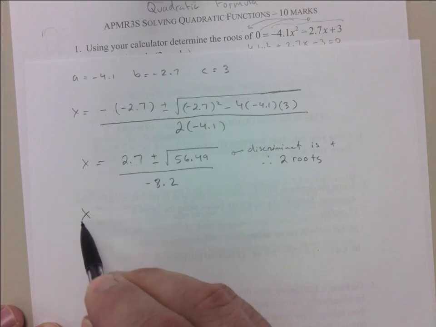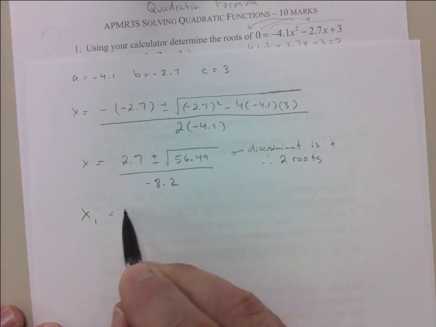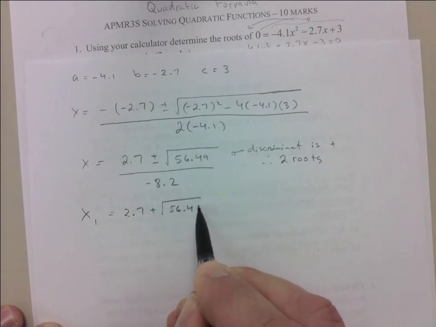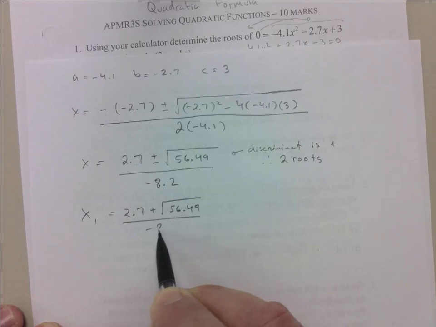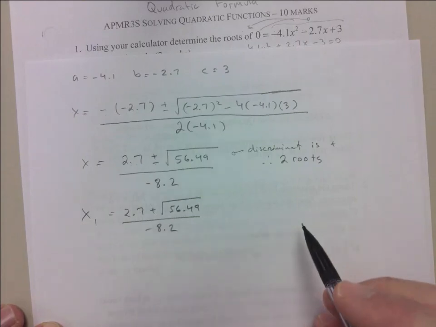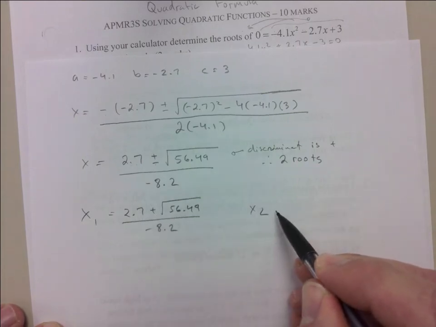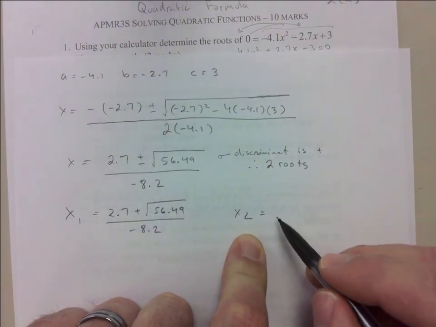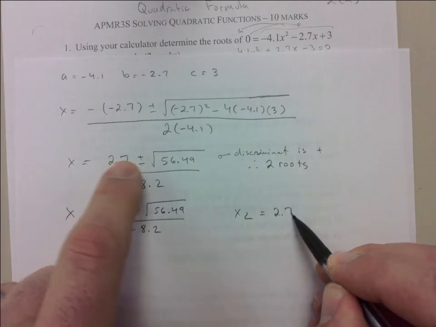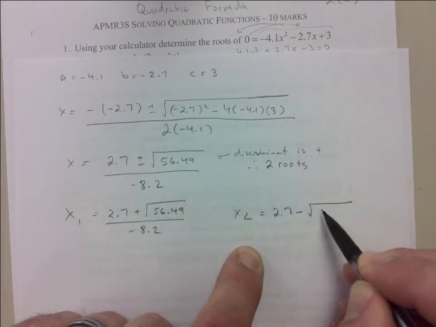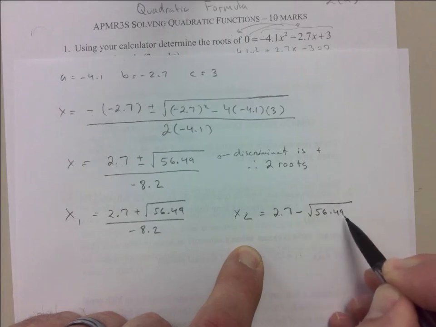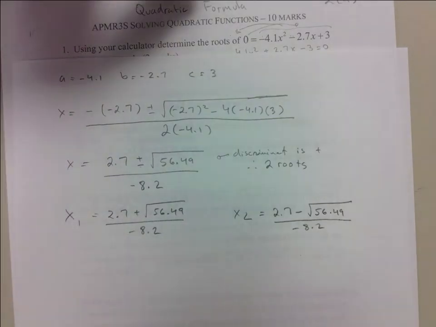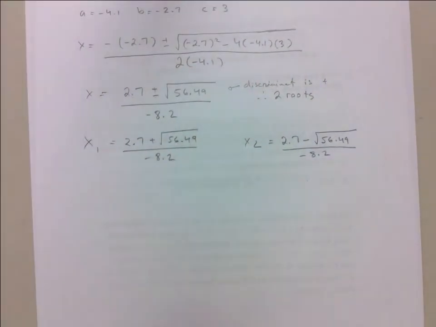So root 1, so to speak, is 2.7 plus the root of 5649 divided by negative 8.2. And root number 2, can you see that all right there? Is going to be 2.7 minus the root of 5649 over negative 8.2. So that's how I'm going to get my two roots.